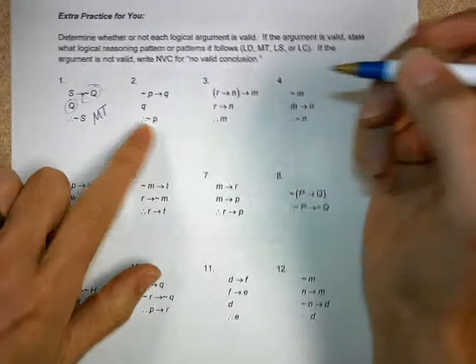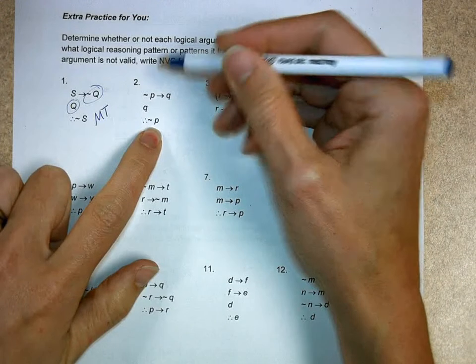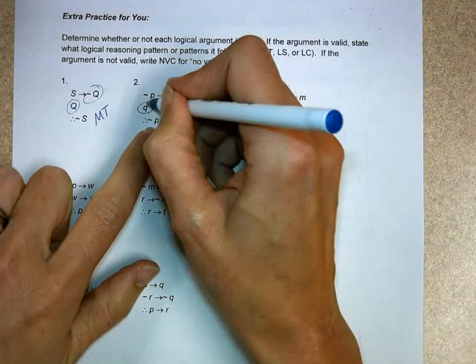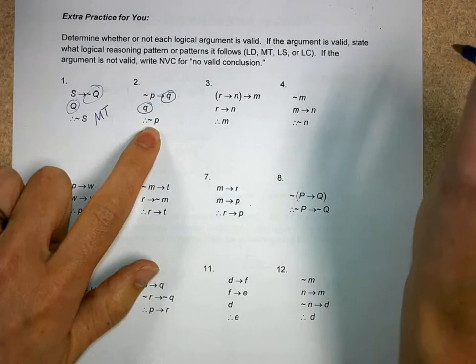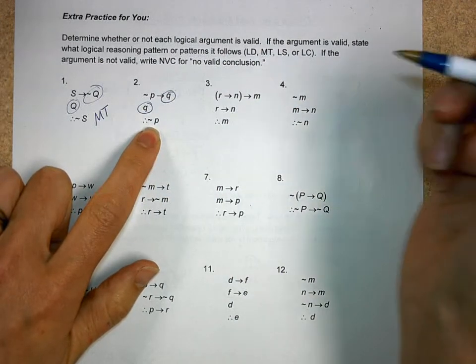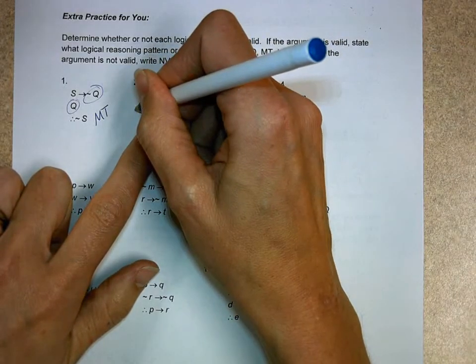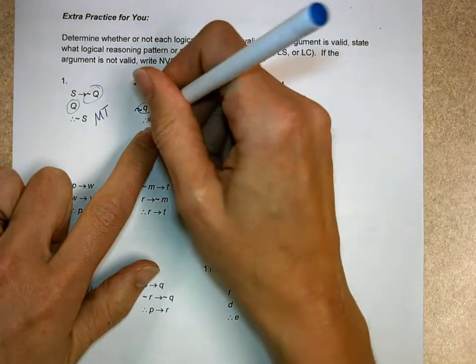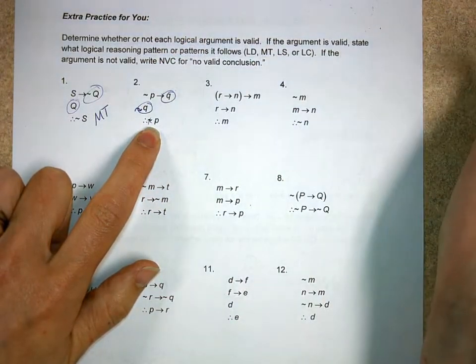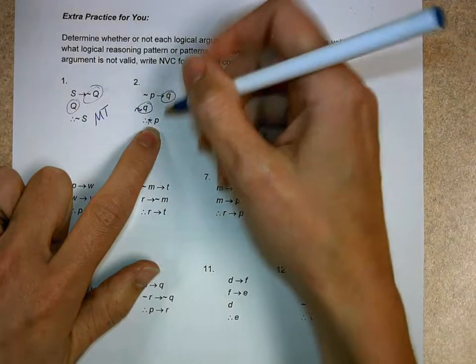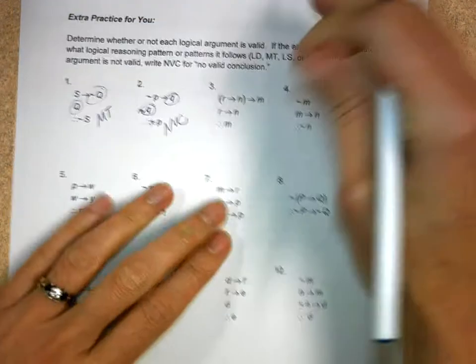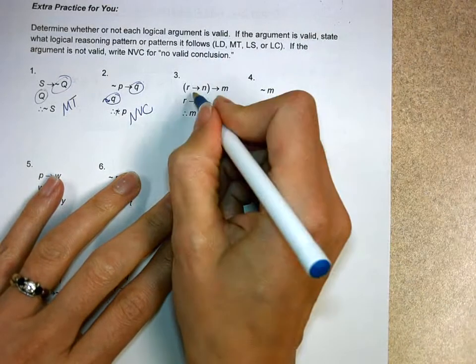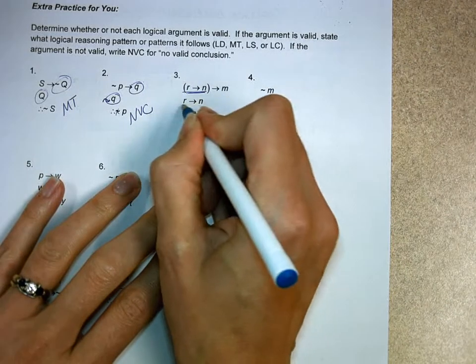So kind of cool. Then I look at the next one. I'm like, okay, I have not P then Q. Oh, look, I repeat the conclusion. Wait, I can't repeat the conclusion. That's not law of detachment. In modus tollens, I would need a negation symbol, and then that would make that a P. I don't have that. That's not what I have written down, so I have no valid conclusion on that one.